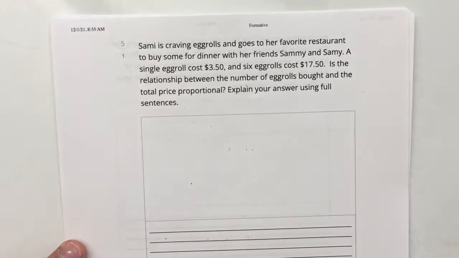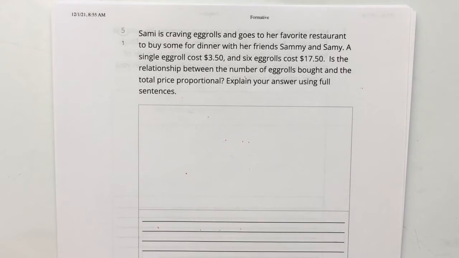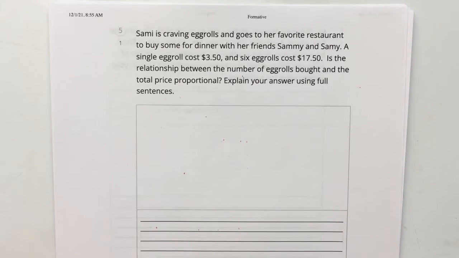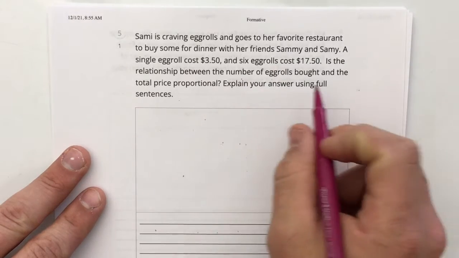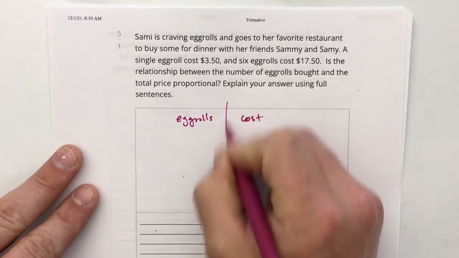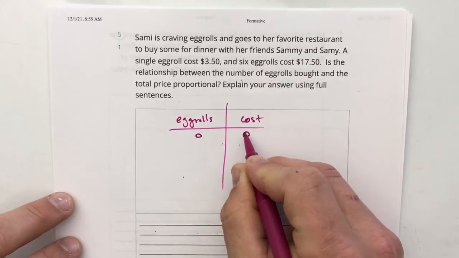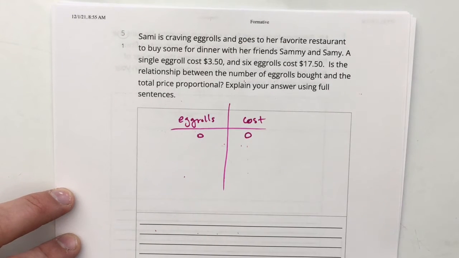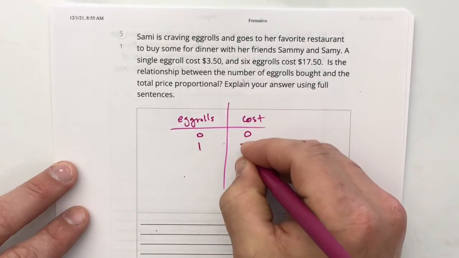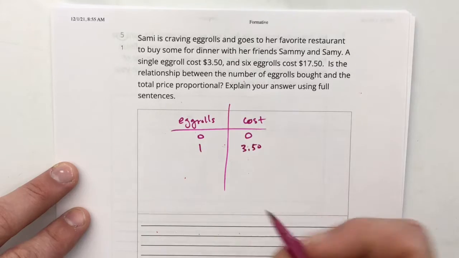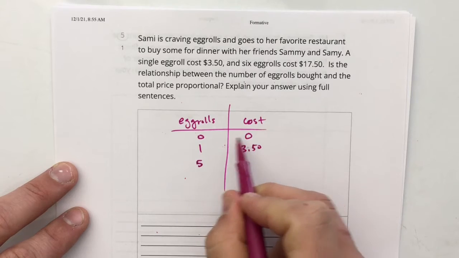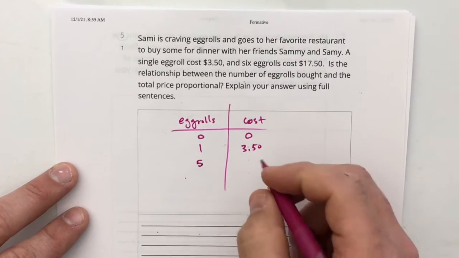All right. Sammy is craving egg rolls and goes to her favorite restaurant to buy some for dinner with her friends Sammy and Sammy. A single egg roll costs $3.50, and 6 egg rolls cost $17.50. Number of egg rolls and cost. Well, if you buy 0 egg rolls, how much do you pay? 0. Oh, so we're good, right? No, I have to make sure that the rate is consistent. So 1 egg roll is $3.50. At this rate, what would 5 egg rolls cost? I would do 5 times the unit rate, which is $3.50, and I would get $17.50.